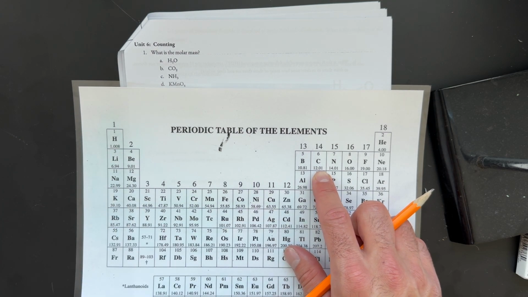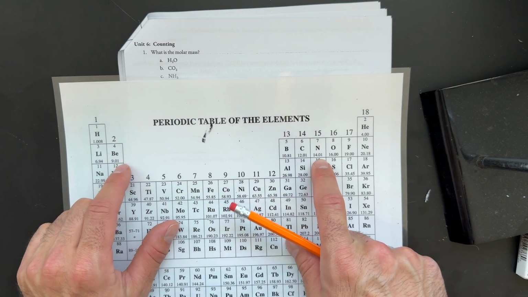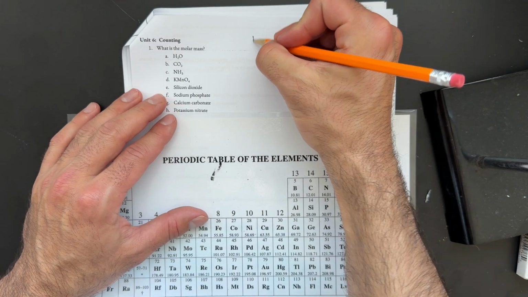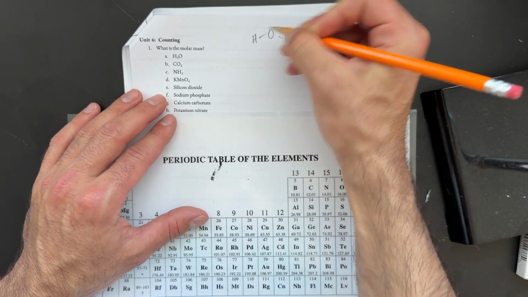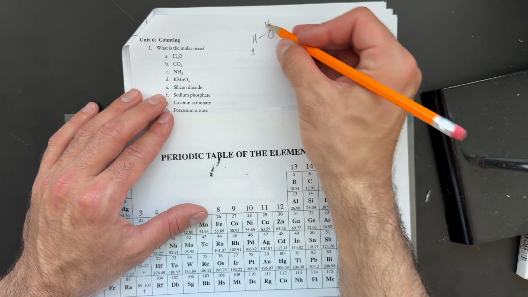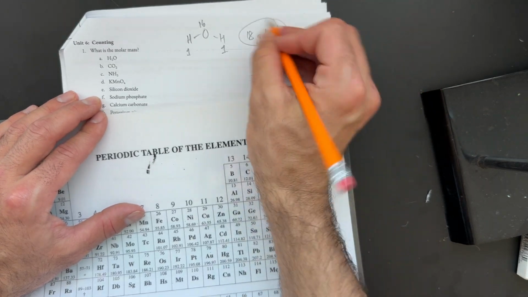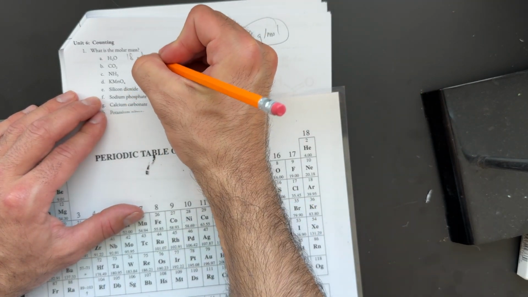If you want, put some more sig figs, but I'm trying to go fast. So, for example, H2O: H is 1, oxygen is 16, so the total is 1 plus 16 plus 1. It weighs 18 grams per mole, approximately. Okay, so that's how you do those.